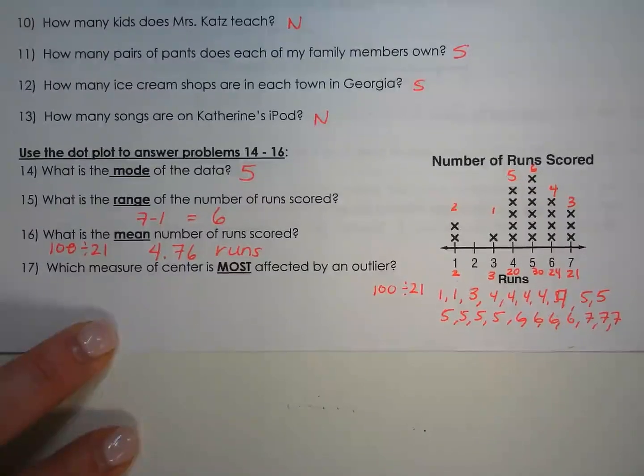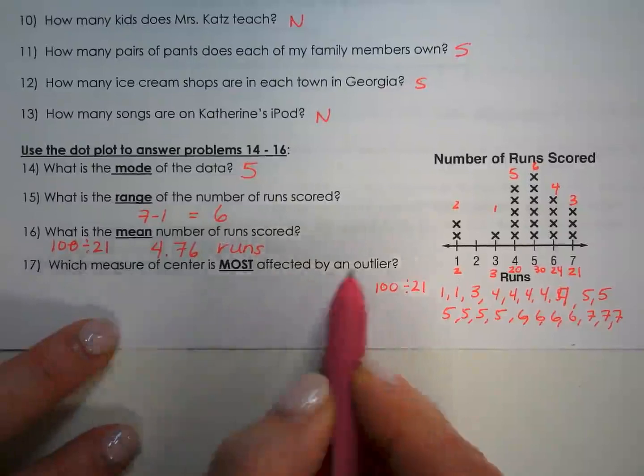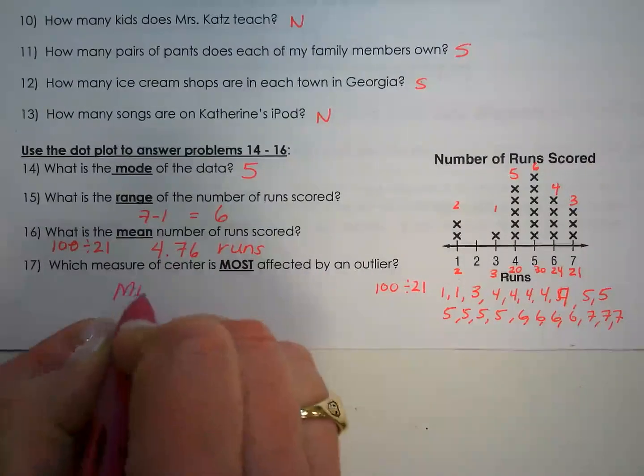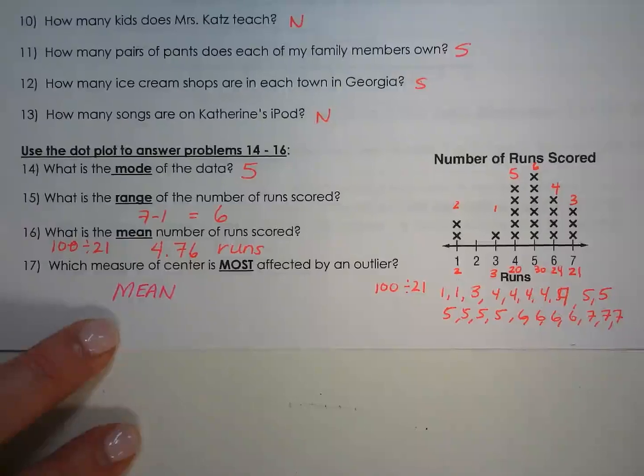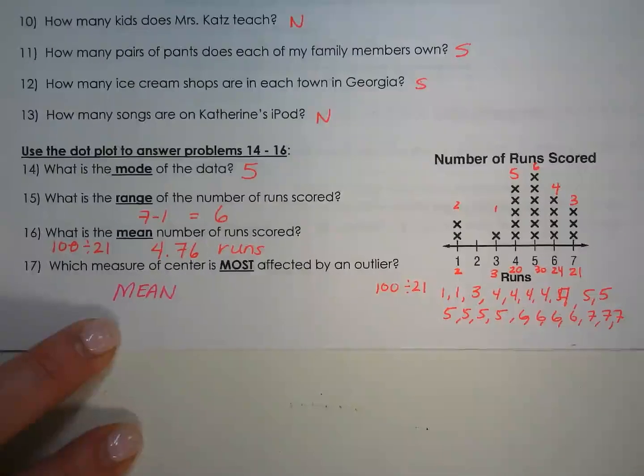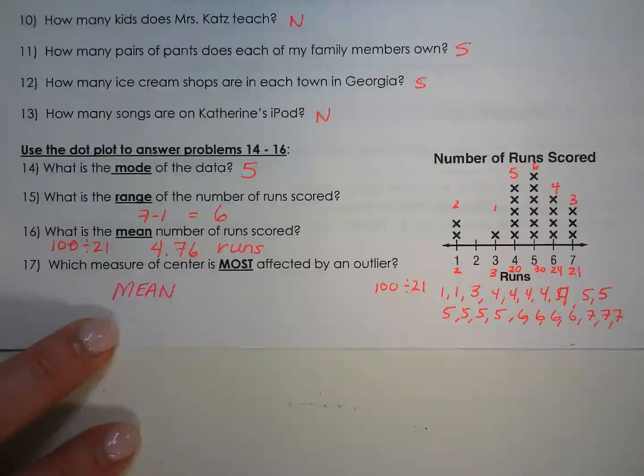All right, the last question on this page says, which measure of center is most affected by an outlier? That's going to be the mean. The mean is the best measure of center almost all the time, unless you have an outlier. In that event, the median is your best measure of center. And if your data is not numeric, then we want to use the mode as the best measure of center. All right, let's take a look at page number 2.